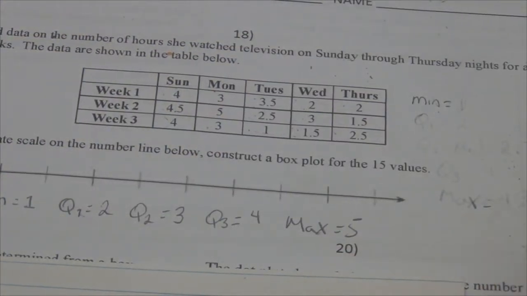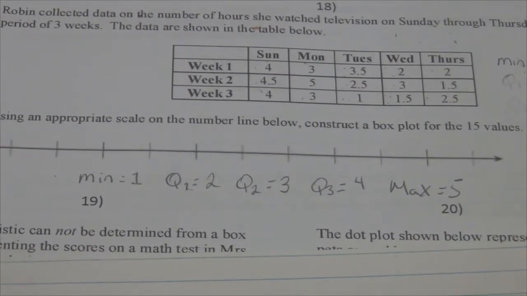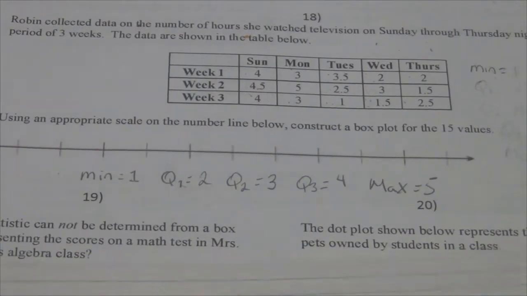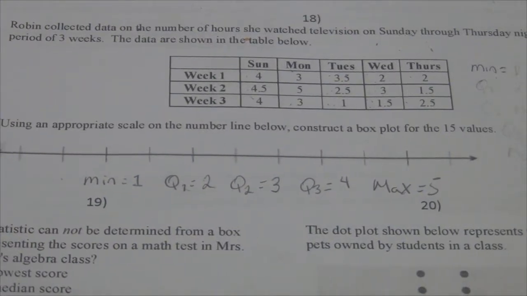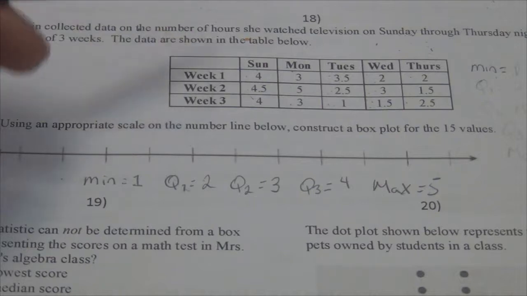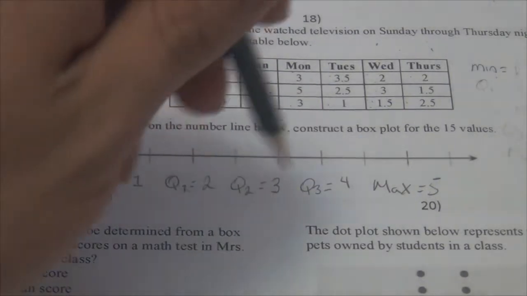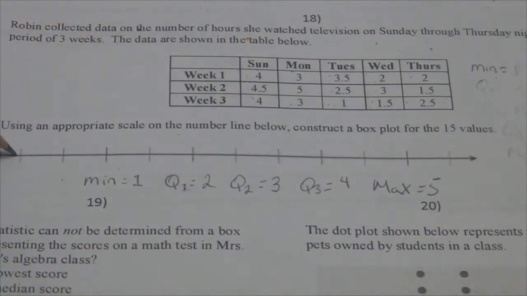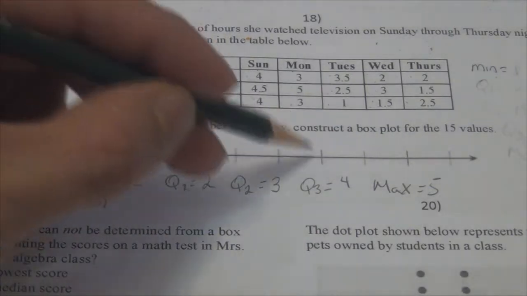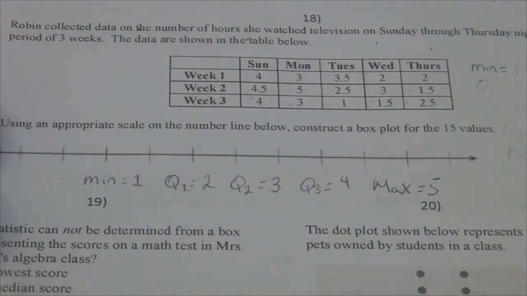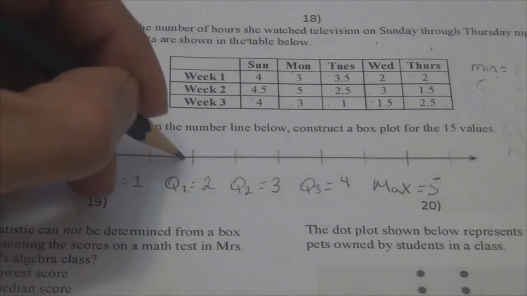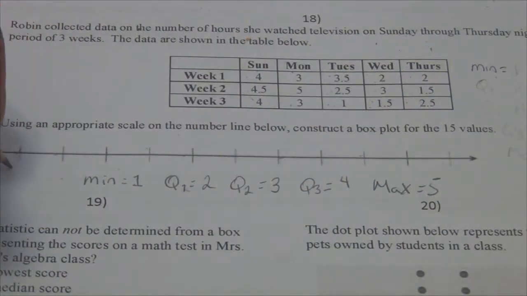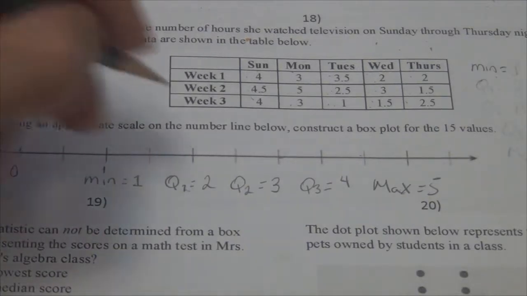So now it says, using an appropriate scale, on the number line below, construct a box plot for the 15 values. So we got 15 values, and we got 1, 2, 3, 4, 5. Basically, it's the easiest thing in the world. For the scale, let me see how many hash marks I have: 1, 2, 3, 4, 5, 6, 7, 8, 9, 10. So I'm going to go by 0.5s. So 0, 1, 2, 3, 4, and 5.